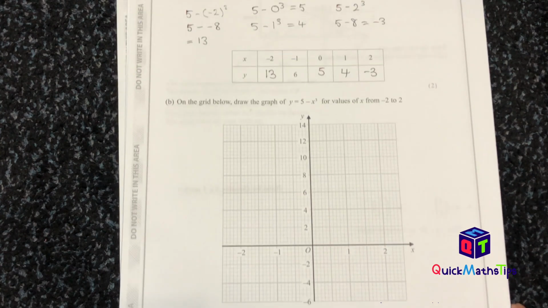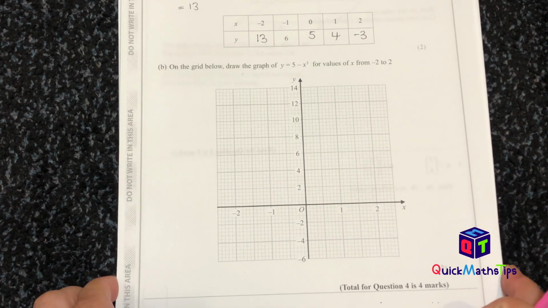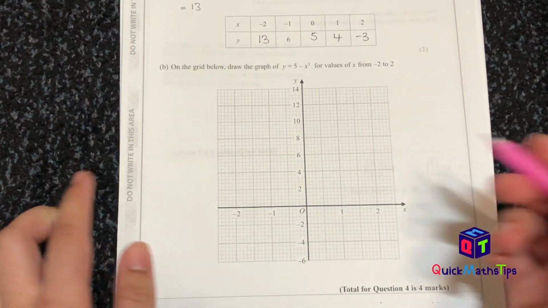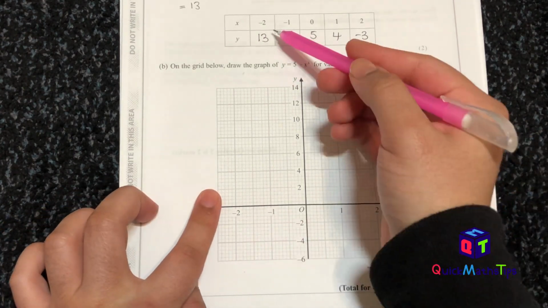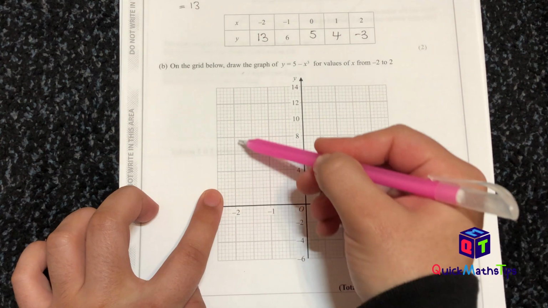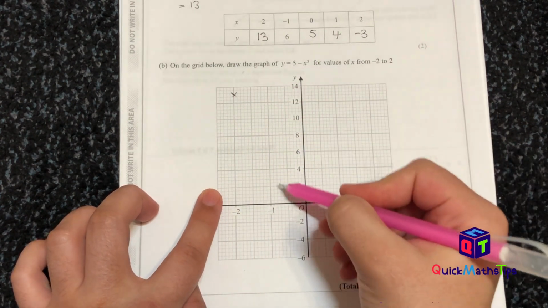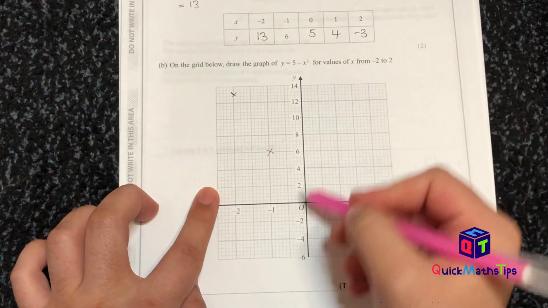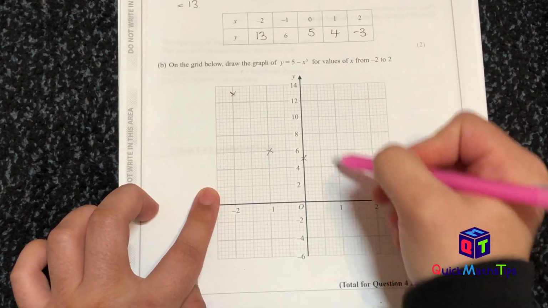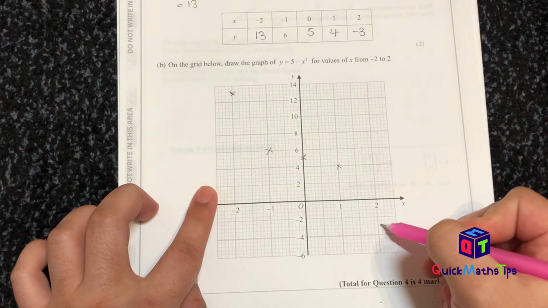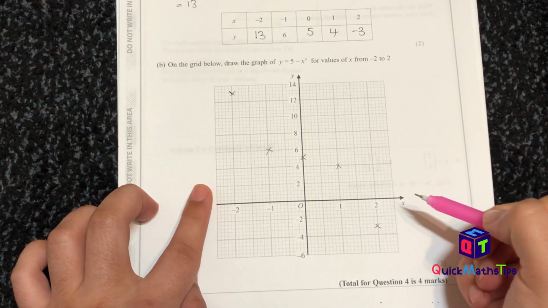Now, when plotting a graph, always use a pencil. Always use a pencil. I have a pen with me right now, though. I'm going to plot these. So, minus 2, 13 is going to be here. I've got minus 1, 6. I've got 0, 5. I've got 1, 4. And I've got 2, negative 3, which is going to be about here.